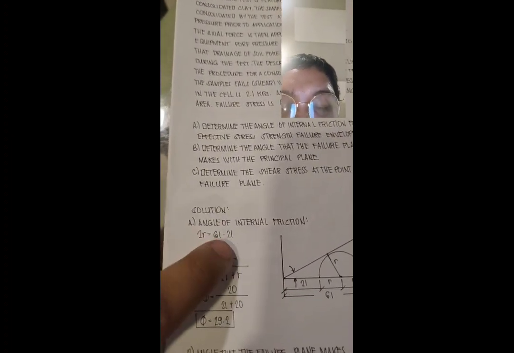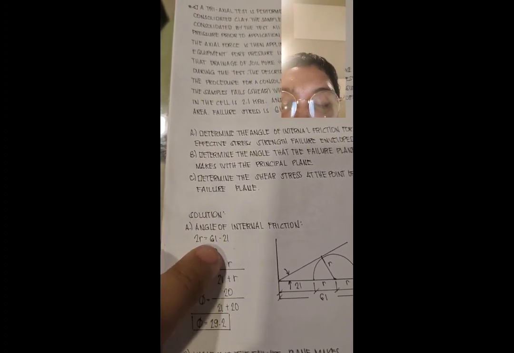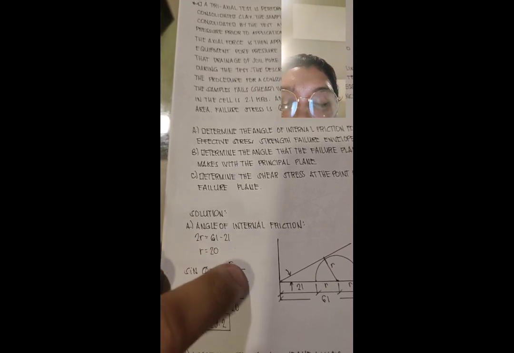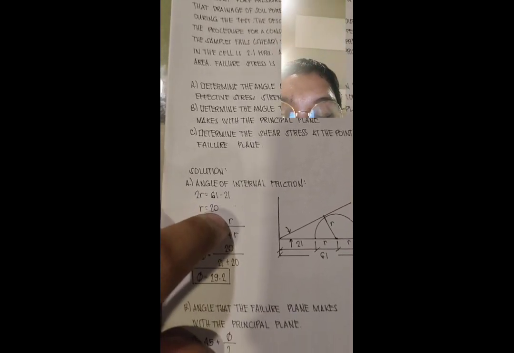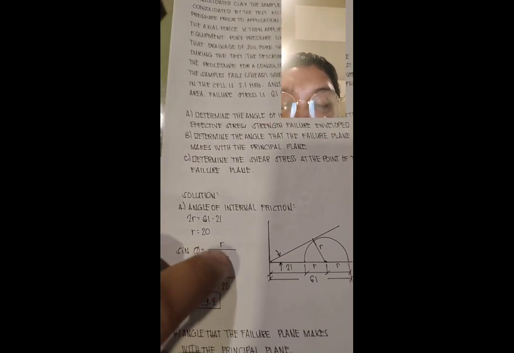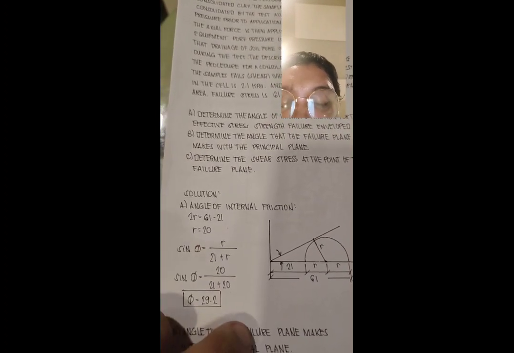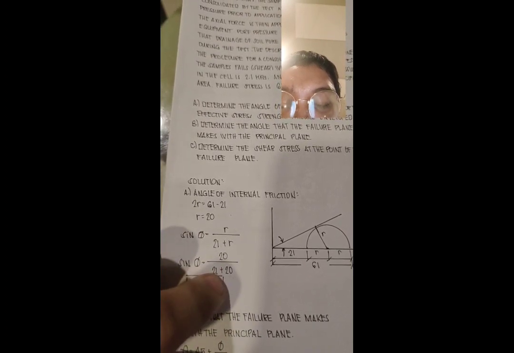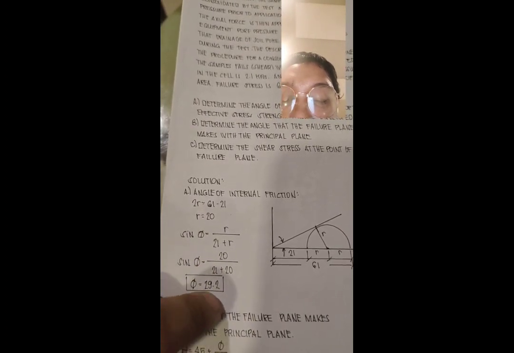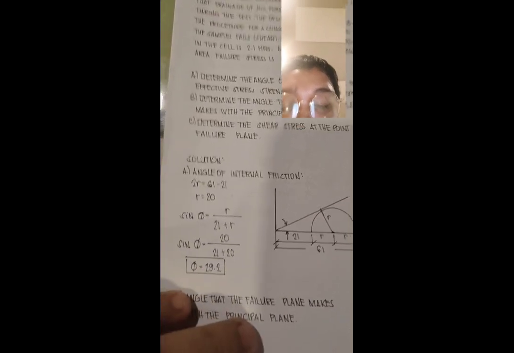So solution, we have here angle of internal friction. We have 2R is equal to 61 minus 21, R is equal to 20. Now we have sine phi is equal to R over 21 plus R. We have sine phi is equal to 20 over 21 plus 20. We get phi, the angle of internal friction, 29.2.